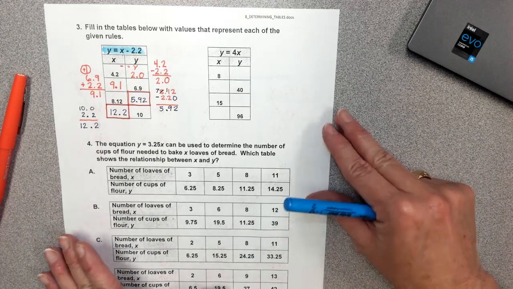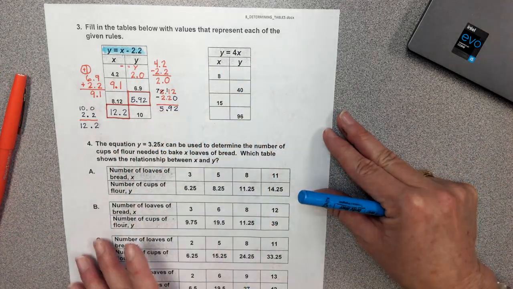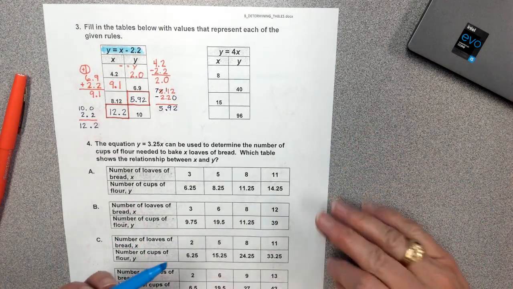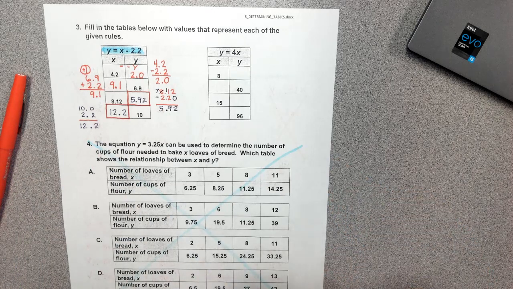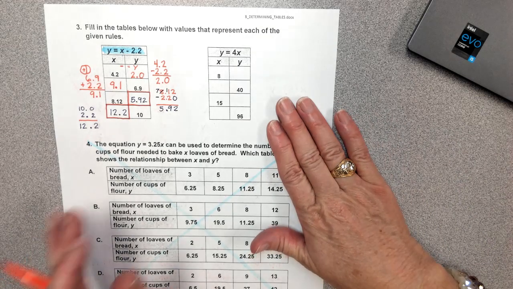And finally, we've come to our last table together. We're not going to be doing number 4 this time, so you can go ahead and cross that out with your pencil. And we're going to continue looking at this one.